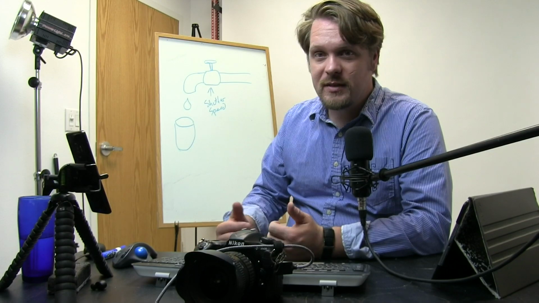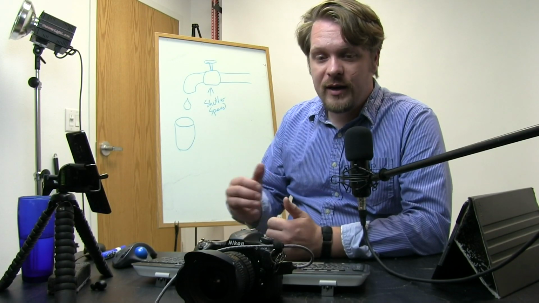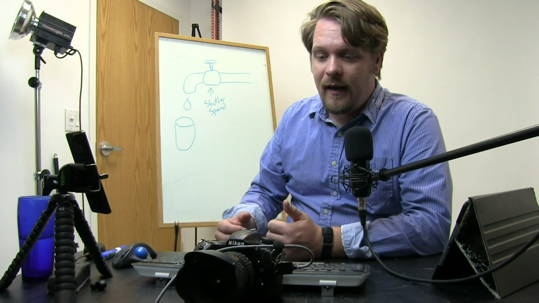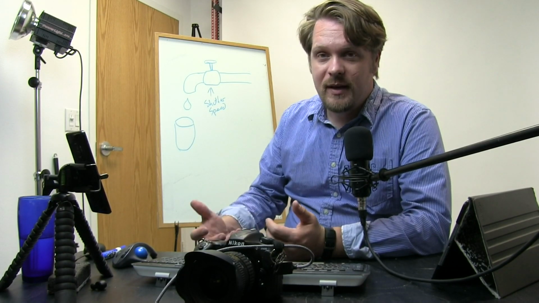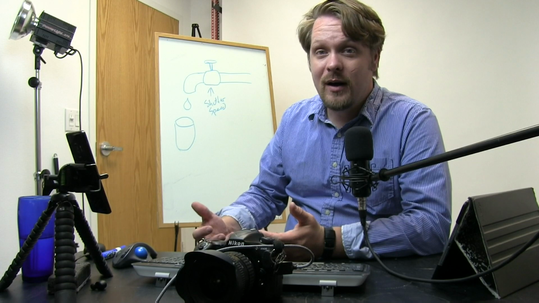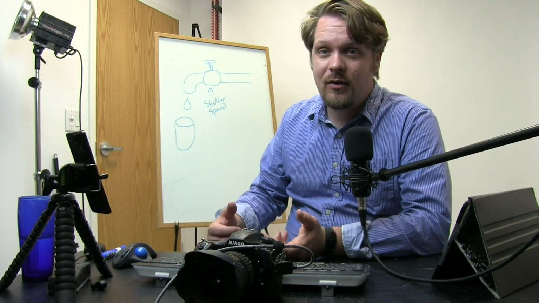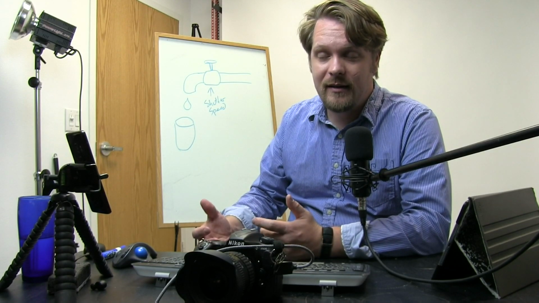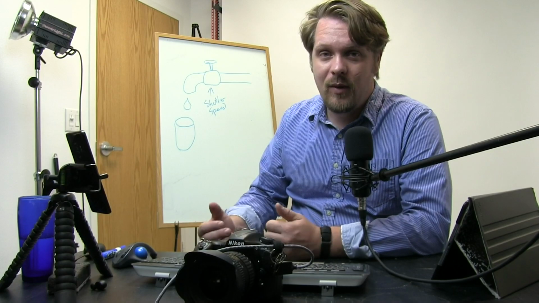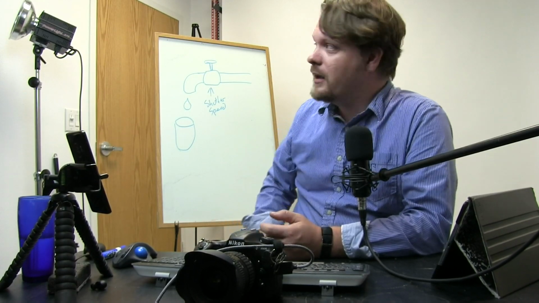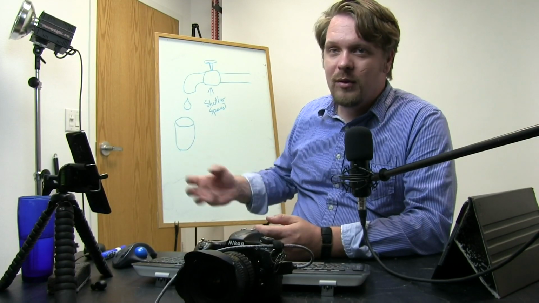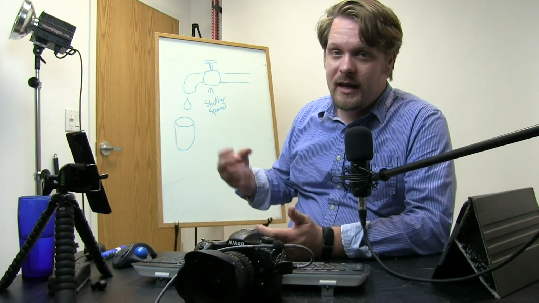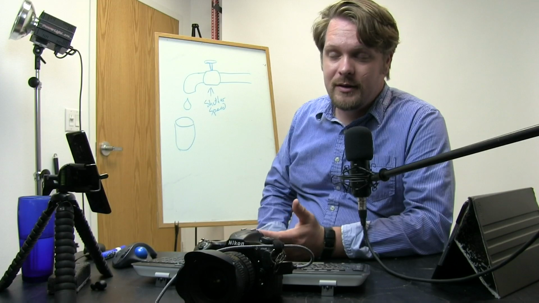And if you want to show motion, a slow shutter speed is the way to do it. But let's say you're doing sports. You want to freeze that action. You don't want any motion blur. So speed up your shutter speed. Just be aware that you have to change some other settings on your camera to compensate for that, to let in light other ways. So that shutter speed, that's like your faucet. The longer it's open, the more light, or the more water in this case, it lets through.